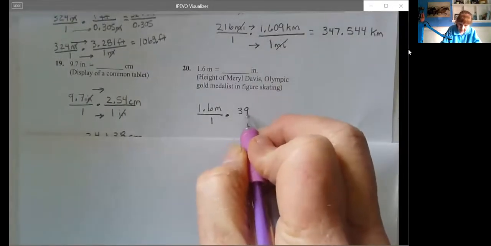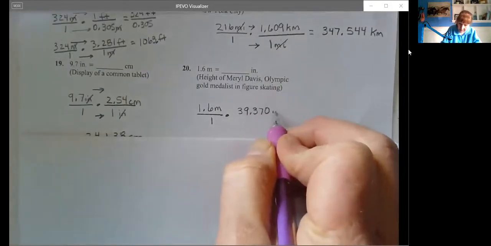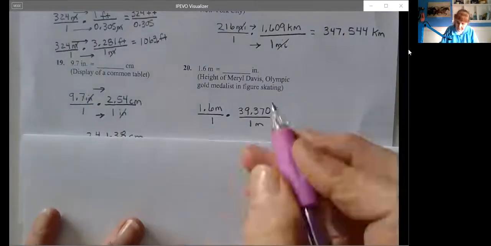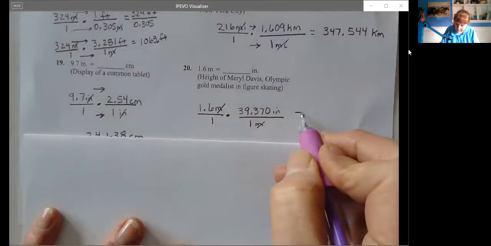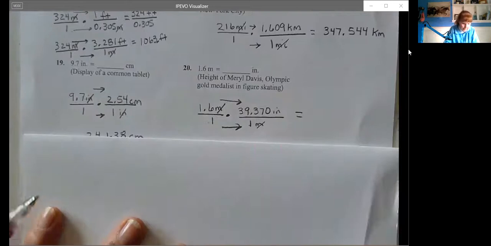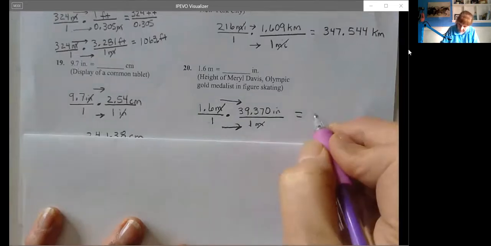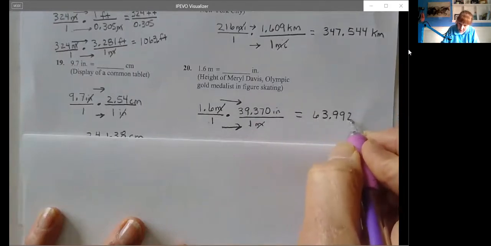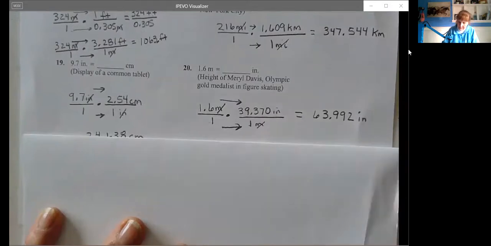So 39.370 inches, 1 meter. So they cancel. You multiply across, you'll have 1 in the denominator, so we don't need to write that down. 39.370 times 1.6 gives 63.992 inches. Inches is what we have left, so our answer is in inches.